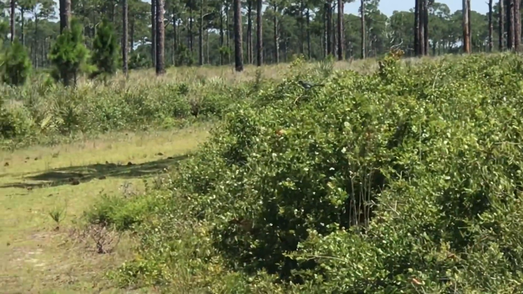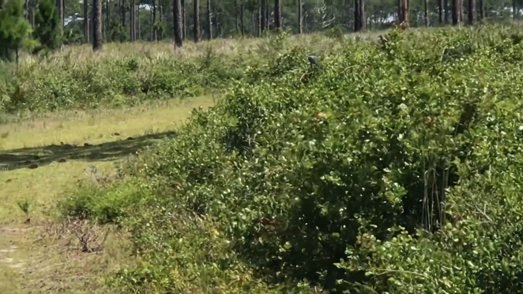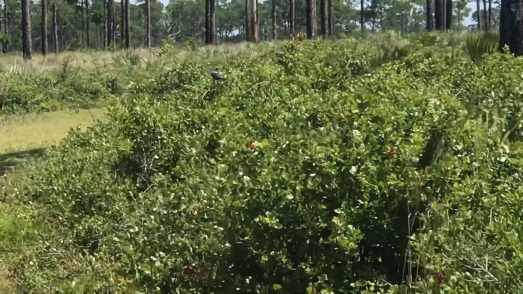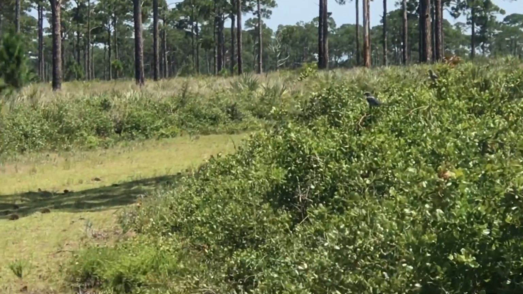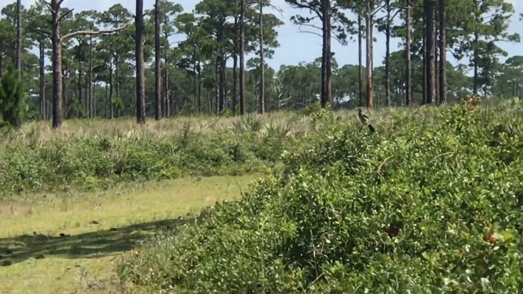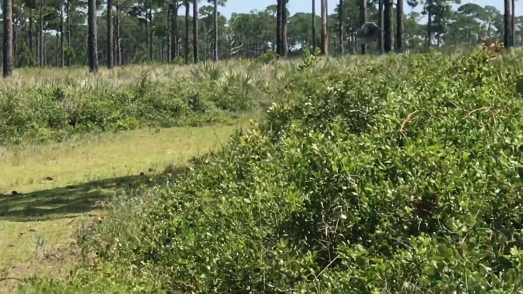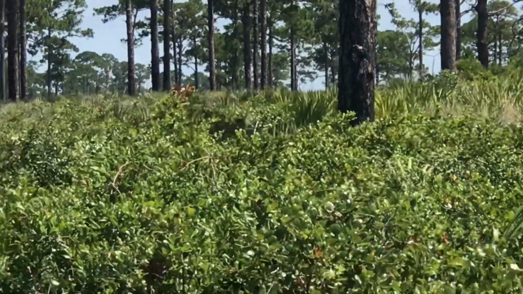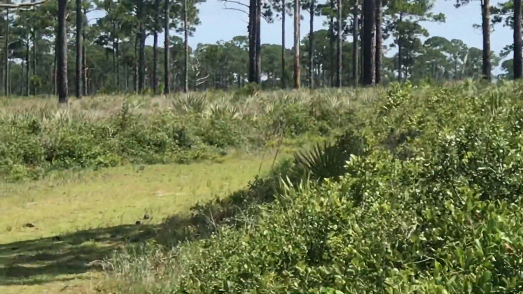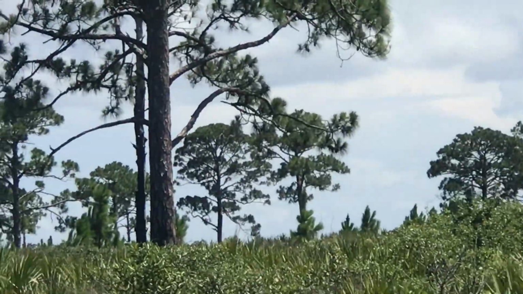And so some scrub jays over here. Close as I can. You can see the blue. So they're all over here, a whole family of them. And I'll try to keep track of them.